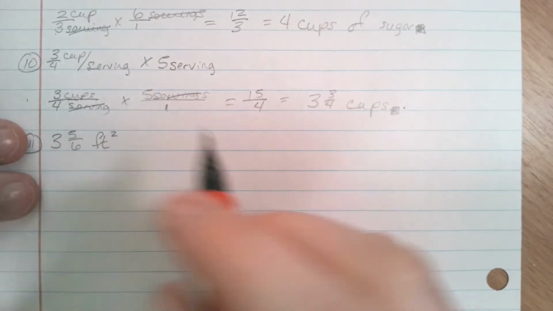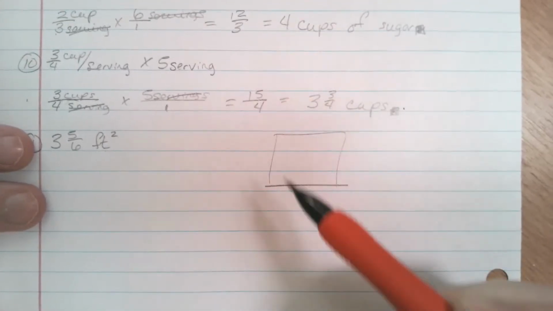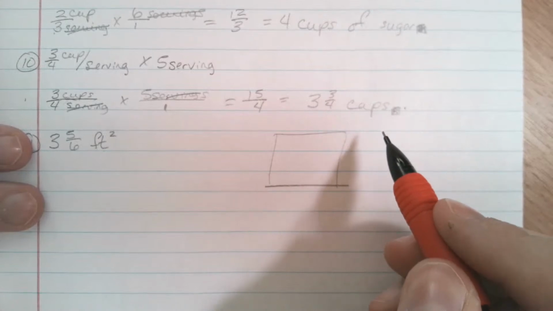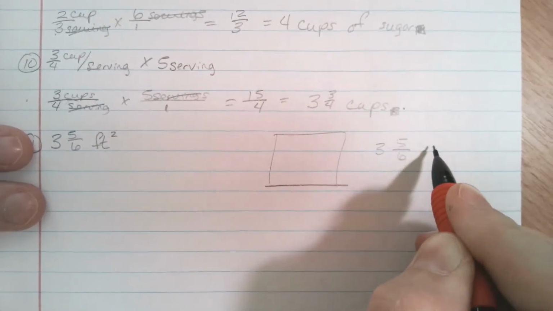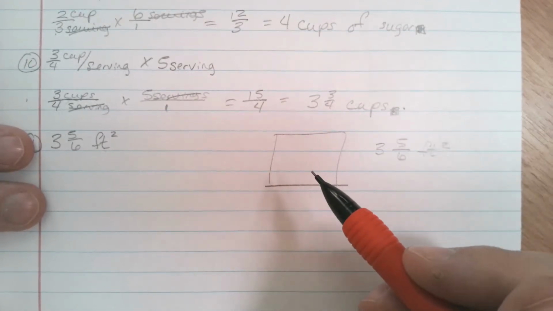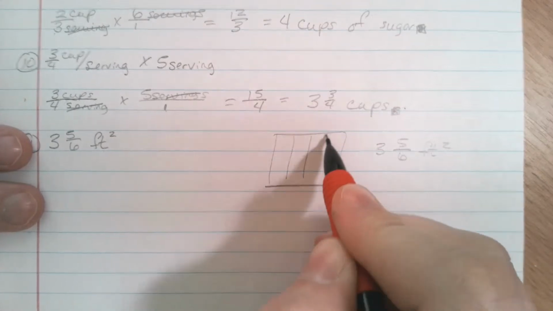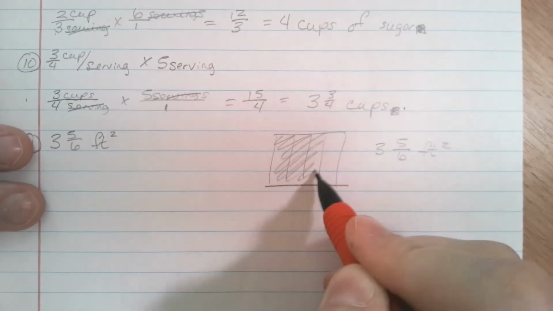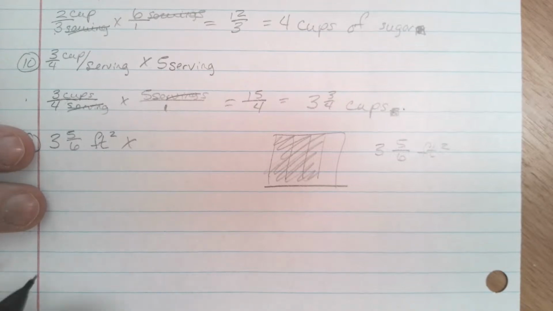So let me get this straight. We have this patch of dirt, and to cover all of it, we need 3 5/6 feet squared. But we're only covering 3/4 of it. Oh, well, I see. So then, it's still multiplication. I was skeptical. I just wanted to check.